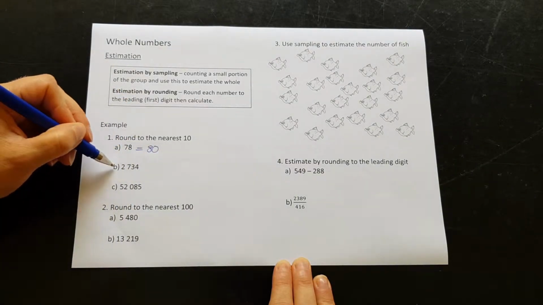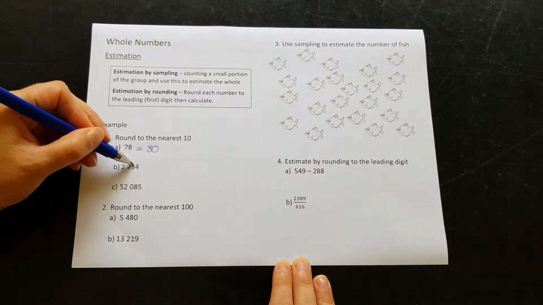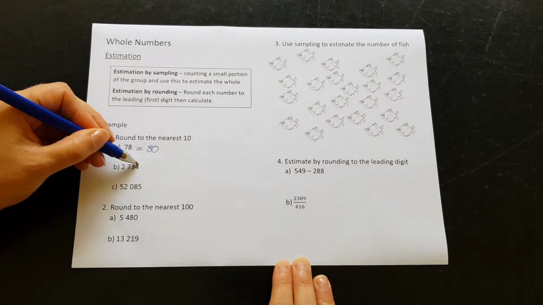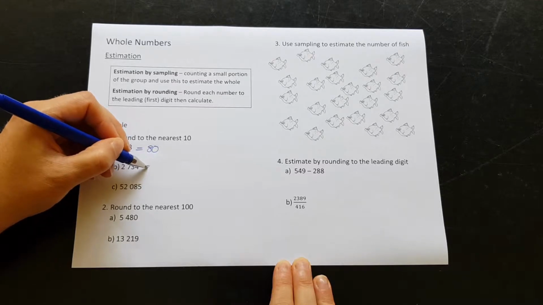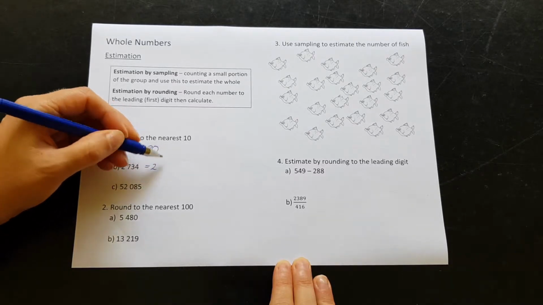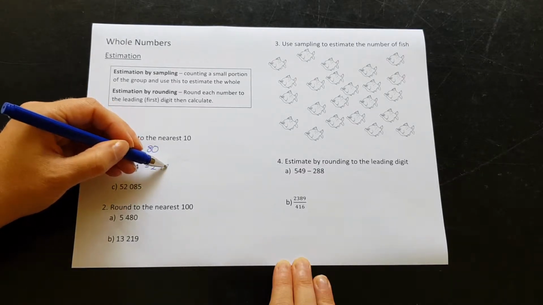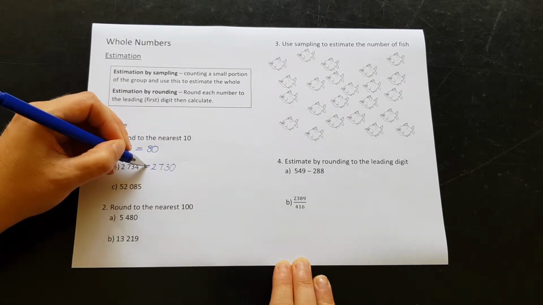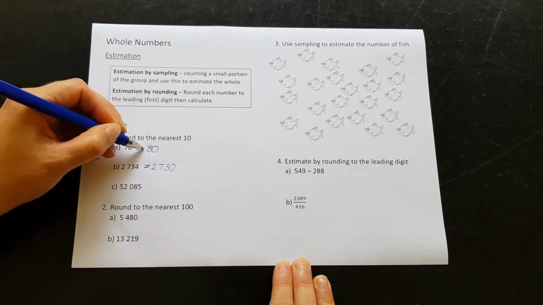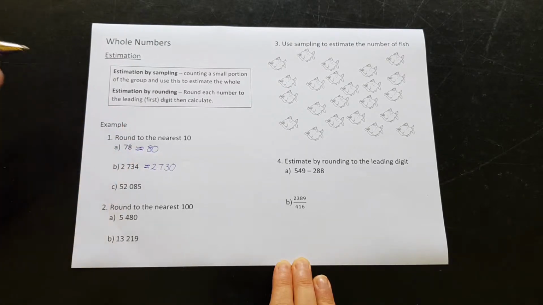Okay, let's do this again in B. Here's my tens digit, so ones, tens. The number after it this time is lower than 5. So all we do is change this to a 0. So it'll change to 2, 7, 3, 0. Now I should say that these are approximately equal to, because they've been rounded, haven't they? So let's put an approximately equals sign.